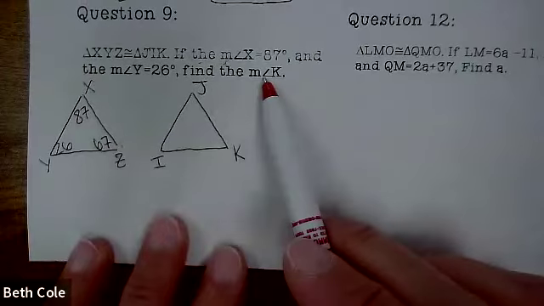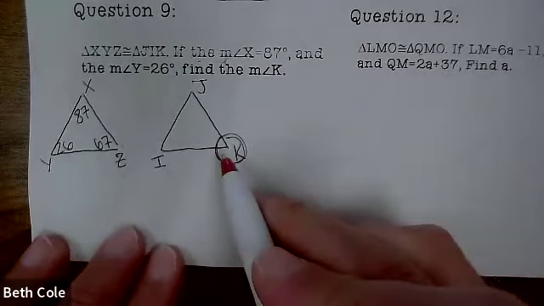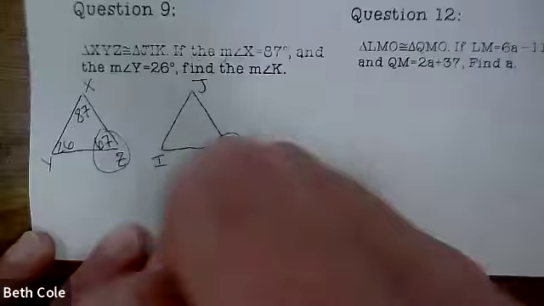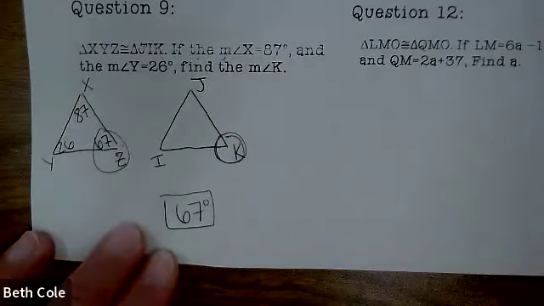And then it says, find the measure of angle K. So K is the one that we are missing. What is K going to equal? 67, because they match up. So 67 degrees is our answer. Sweet.